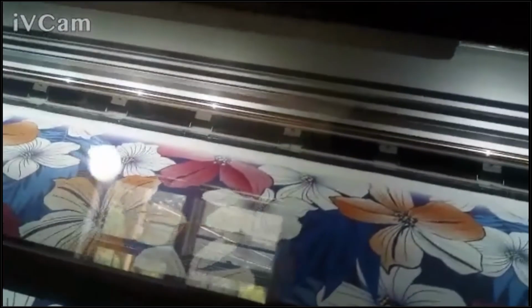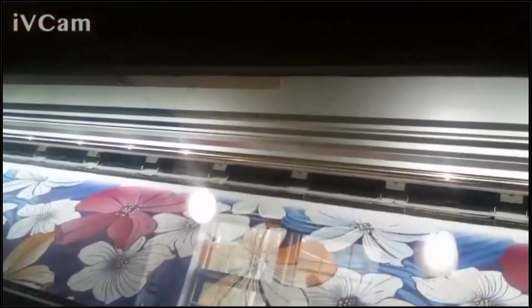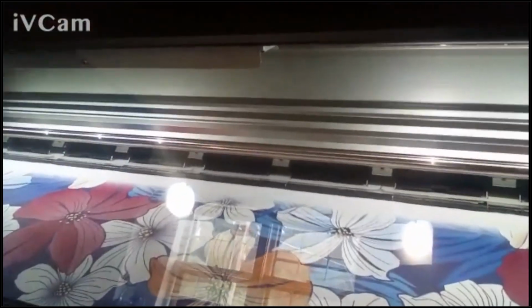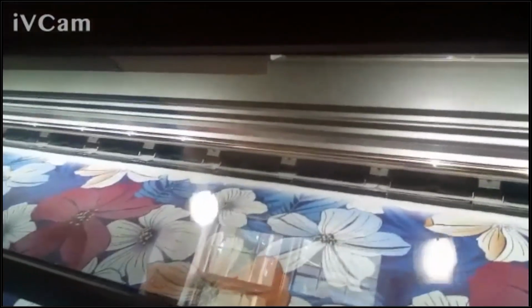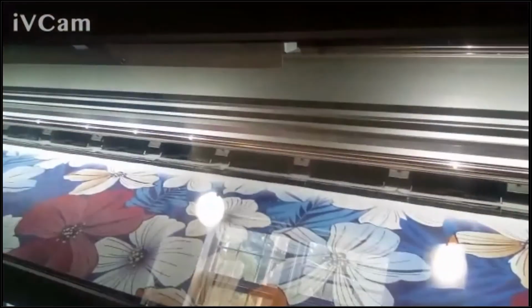Now, if this happened with a piezo printhead, it would dry the printhead out. And if you are wondering, there is no air blowing underneath the carriage. There's a piece of metal or plastic, I'm not sure what, but it's a blocker on the back of the carriage, and it's not going to allow any air to go underneath that carriage.